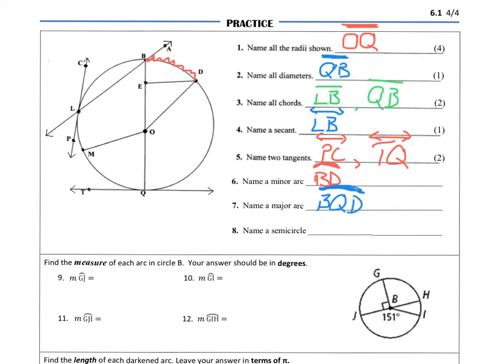And the last one, you want a semicircle. Semicircle is just halfway around. So instead of going from B to D, we can go from B to Q. If you want, you could use 3 letters to name it, but we really don't have to. B to Q is understood.